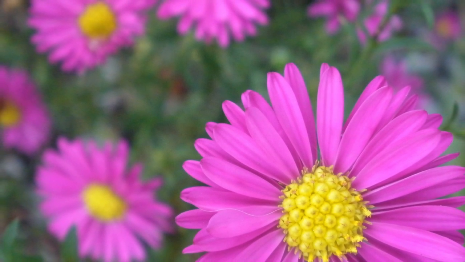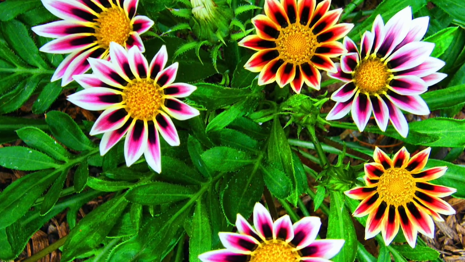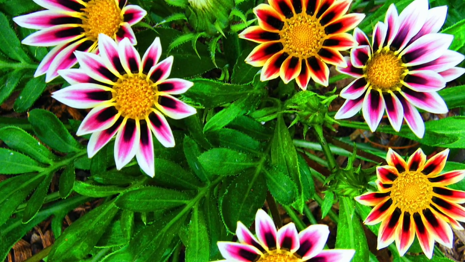So we have learned that with the right amount of water and sunlight, a plant will grow, leaving behind more seeds to be spread throughout the world.